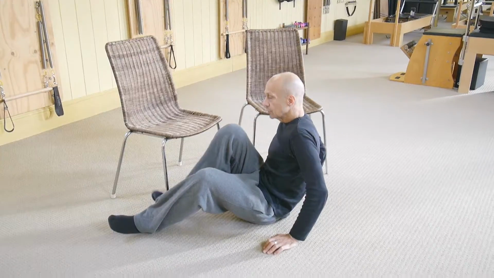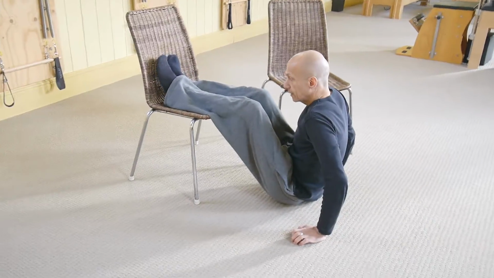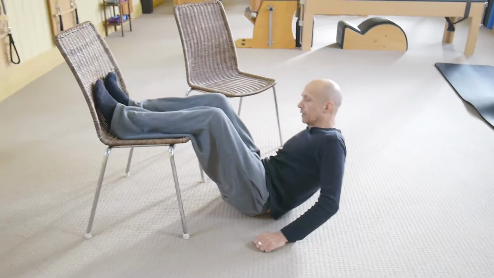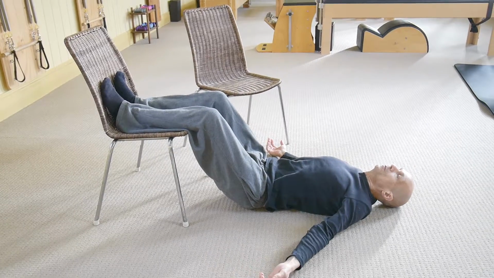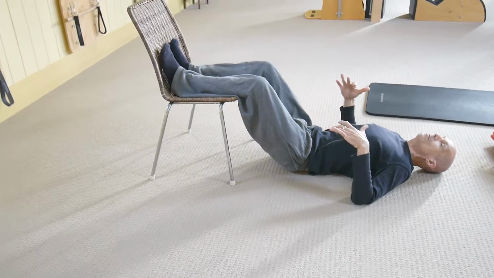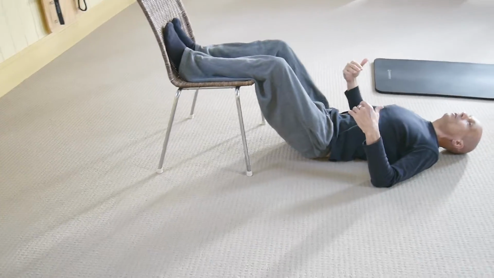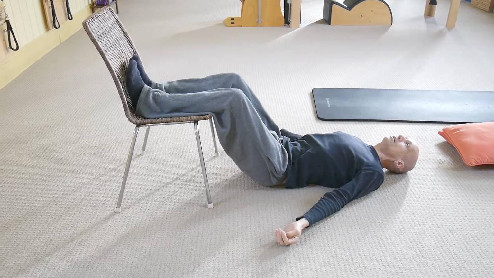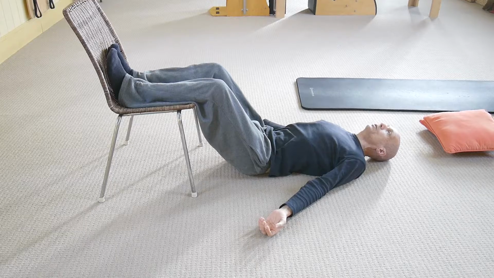And all I'm going to do is just bring my legs up and rest my calves on the seat of the chair. That's it, lovely. I'm just going to lie back like this. This is quite a magical position because I've got support for my back, and I've also got support under my legs, and I just feel maximally supported.